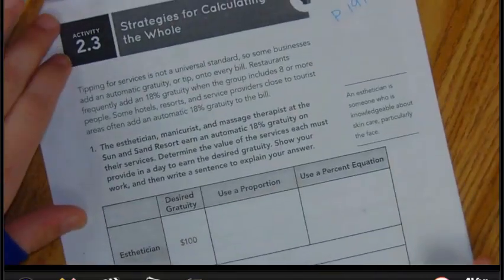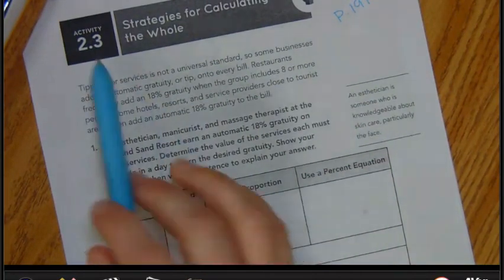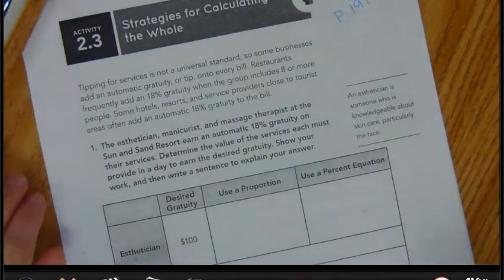All right, if you would find your textbooks, you guys are going to turn to page 191, and we're going to look at activity 2.3. So either the PDF at 2.3 or page 191 at 2.3. Strategies for calculating the whole.